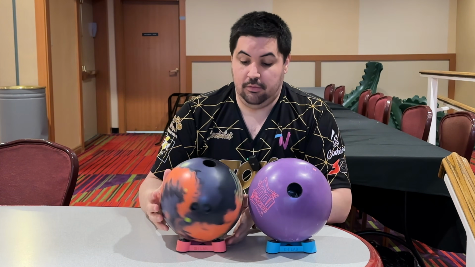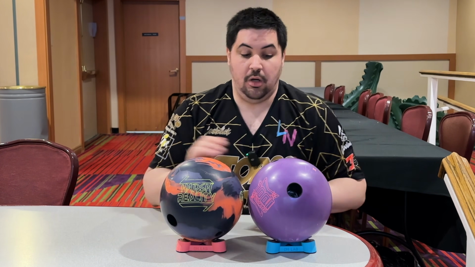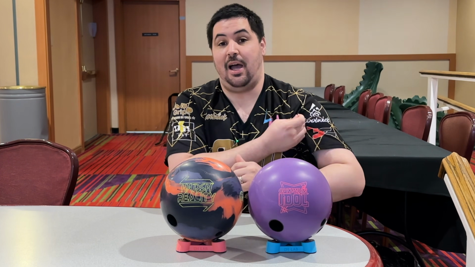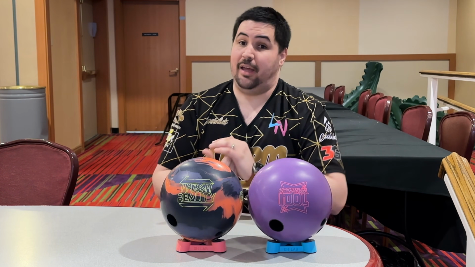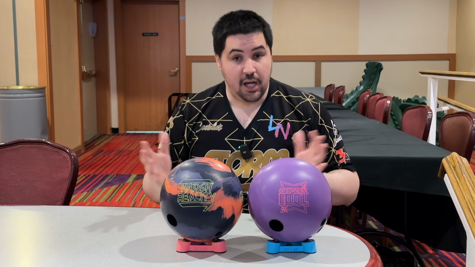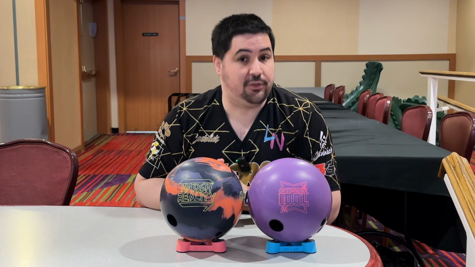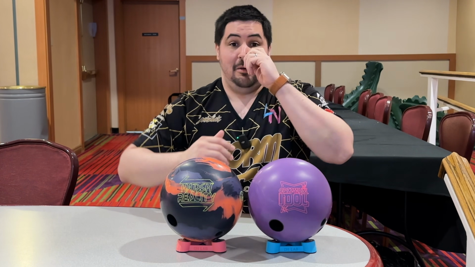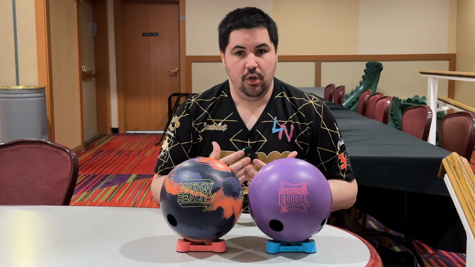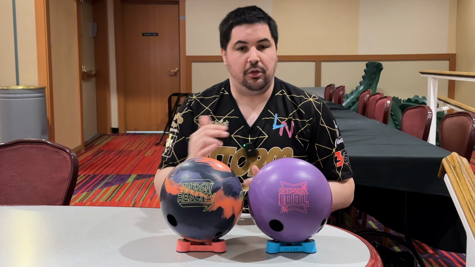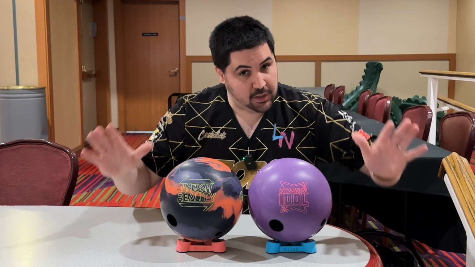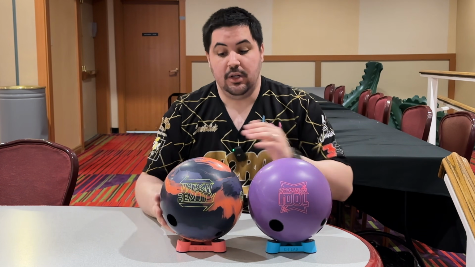Well, what does that mean, right? When I talk about these sort of things, I do want you guys to keep in mind that surface is going to play the biggest factor in all of this. Layout's going to help a little bit, but surface is going to be the most important thing. In a nutshell, a symmetrical ball will be more stable, so it's going to be a more round, more predictable type of ball motion. Again, surface is going to dictate everything. I can't stress that enough.